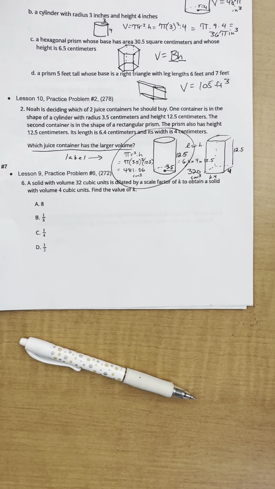And then you would multiply that by 12.5, which would give you 153.125 pi centimeters cubed. Don't forget the pi. Okay, and then compute that for us so that we're comparing number to number.